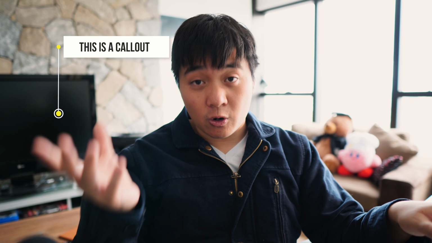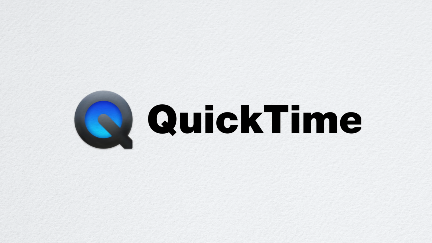You can even add callouts, you can magnify certain bits, you can blur out certain bits of your video. So it's really good for that aspect of things. If you don't need that, you could literally just use QuickTime, and QuickTime is free, comes with Mac. That's another way that you can do screen recording.